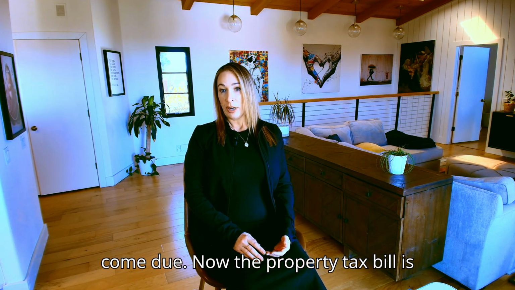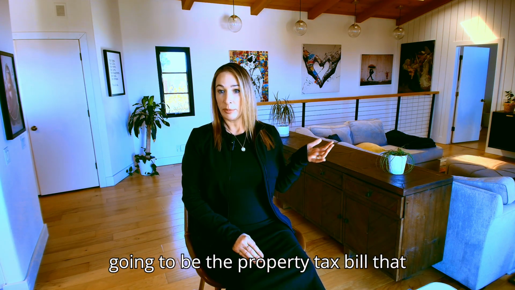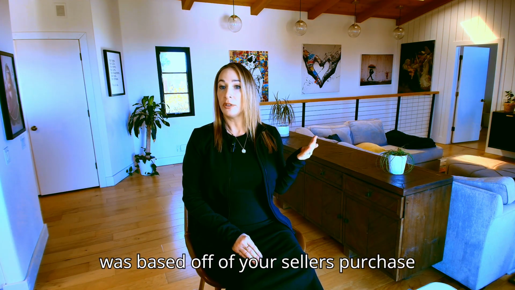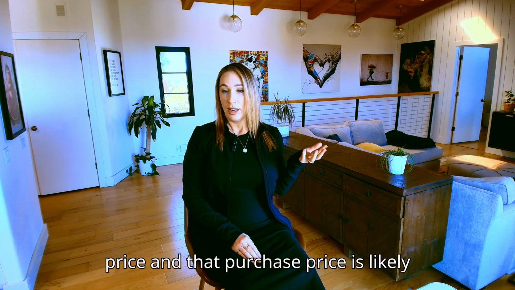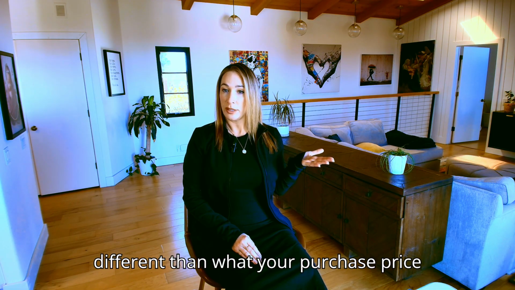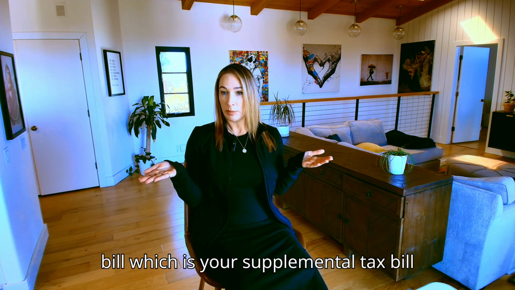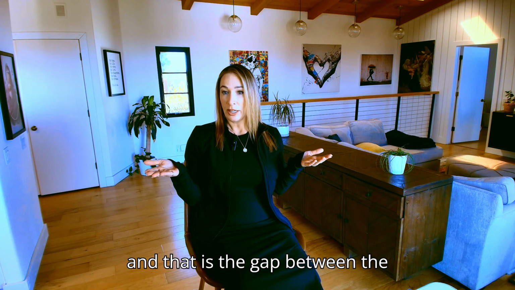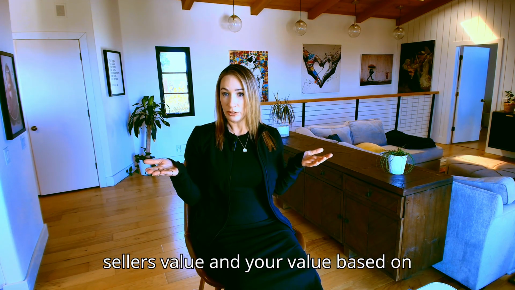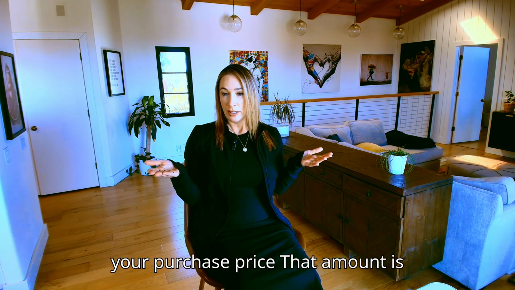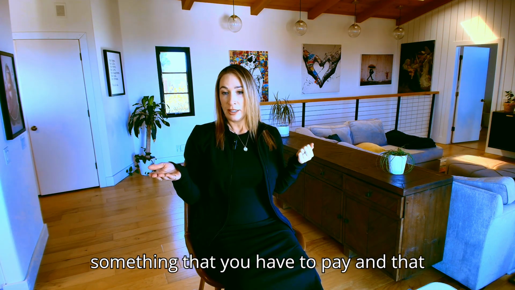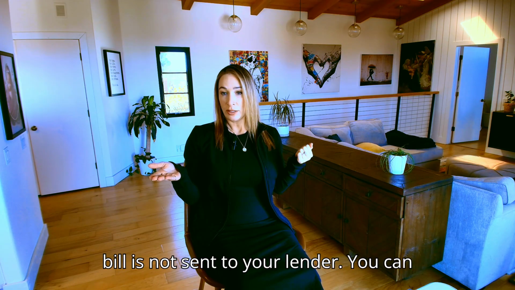Now, the property tax bill is going to be based off of your seller's purchase price. And that purchase price is likely different than your purchase price. So they send you a different bill, which is your supplemental tax bill. And that is the gap between the seller's value and your value based on your purchase price. So that amount is something that you have to pay. And that bill is not sent to your lender.